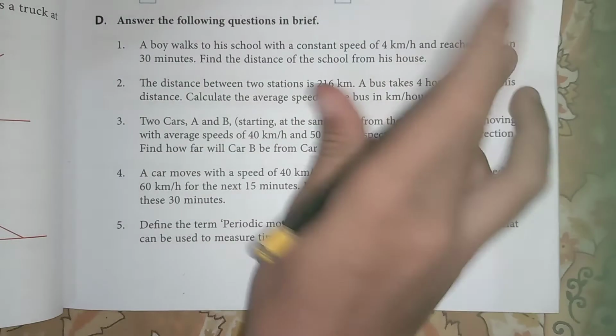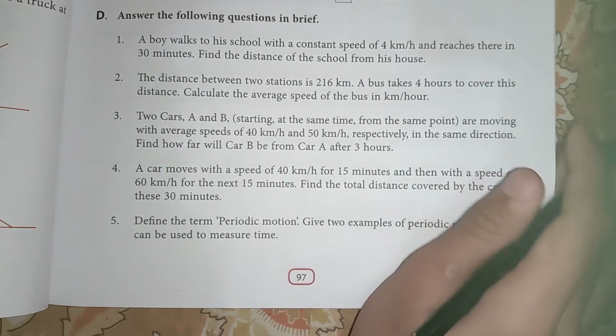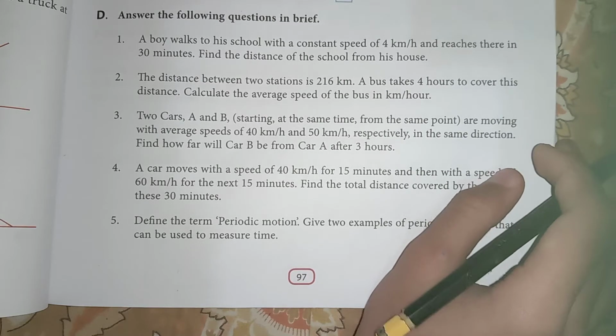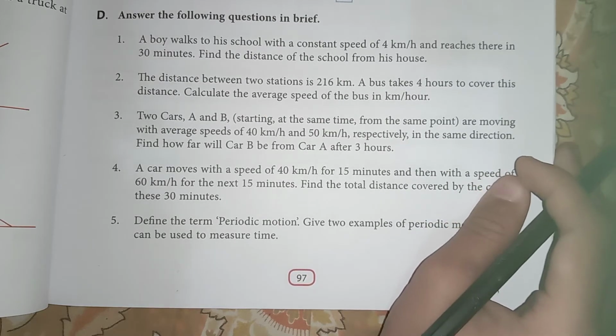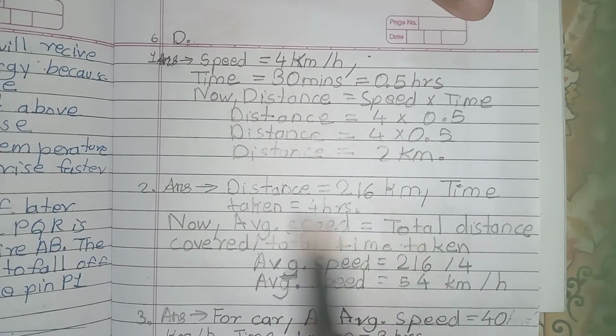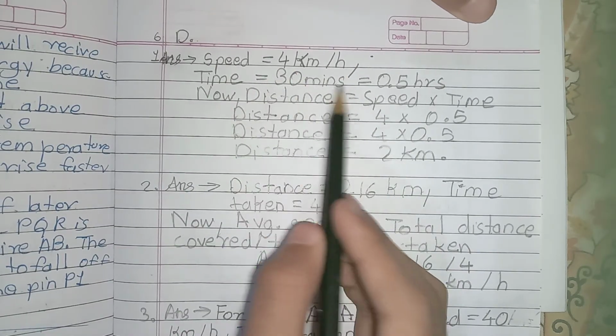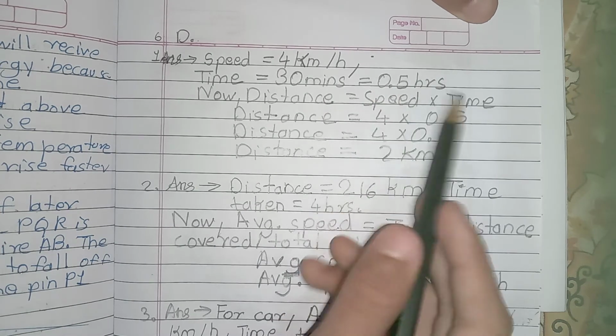Answer the following questions. A boy goes to school at a speed of 4 km per hour and reaches there in 30 minutes. Find the distance to school from his house. The answer is: speed is 4 kilometers per hour, time is 30 minutes, which is equal to 0.5 hours.